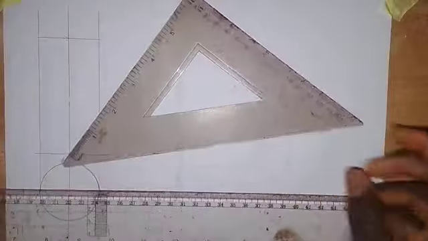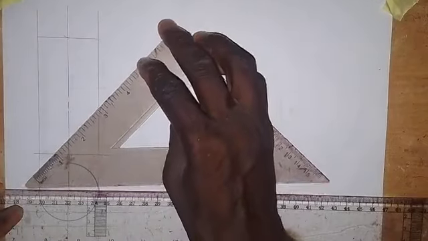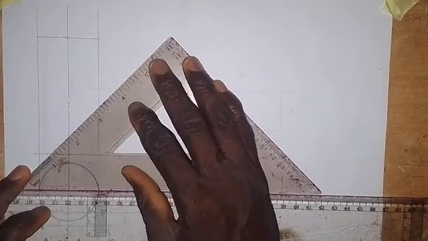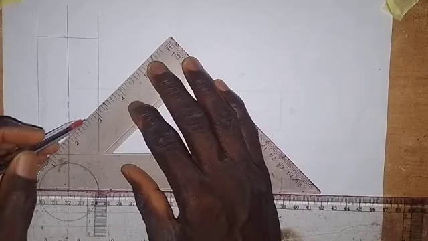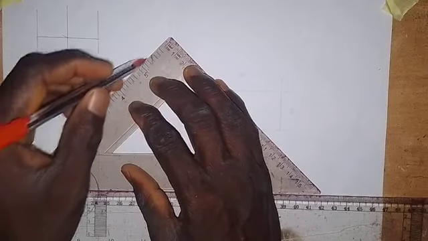Then we know that the center line of the inclined cylinder is at an angle of 45 degrees to the horizontal, so we take a 45 degrees set square, bring it to this point on the vertical center line of the vertical pipe, and draw a center line in this direction. So here we have the center line.